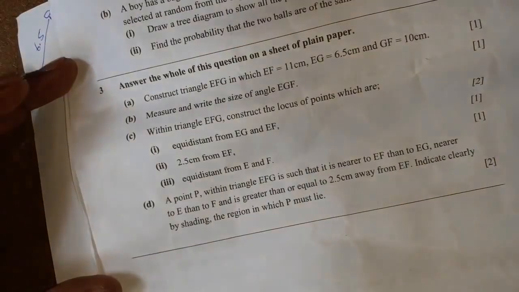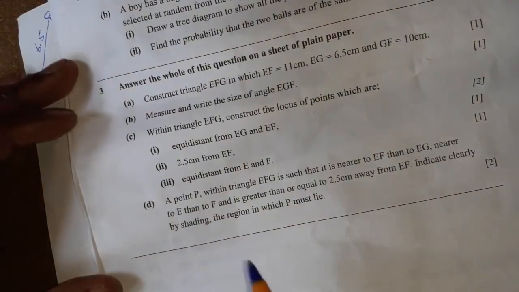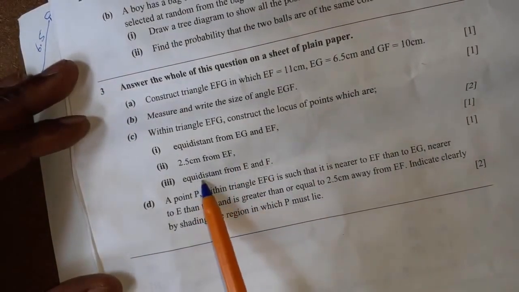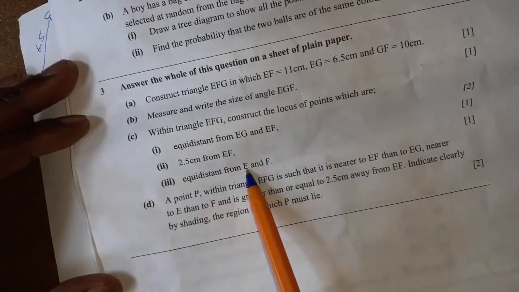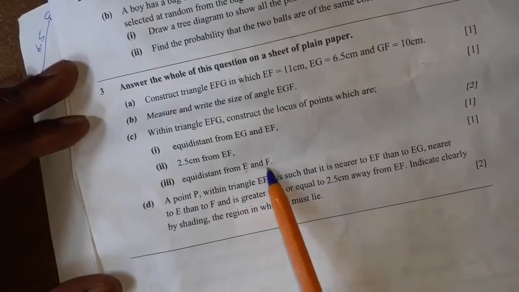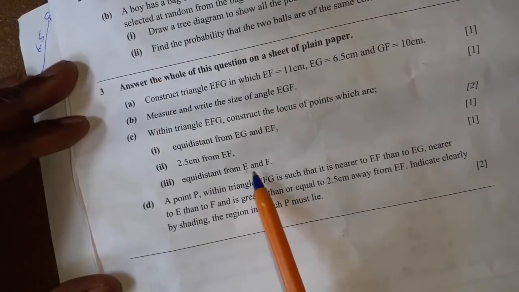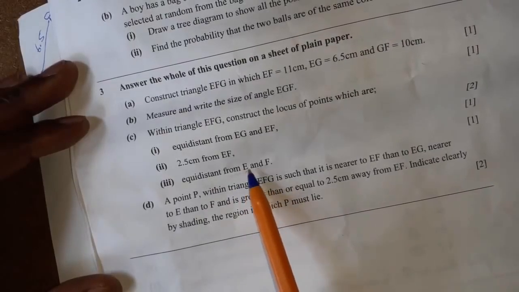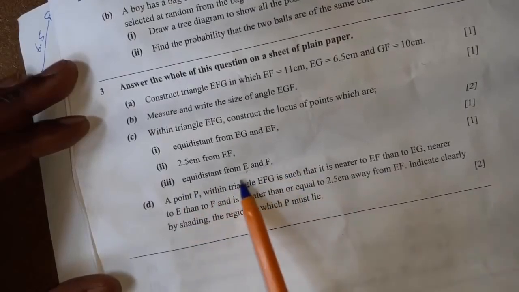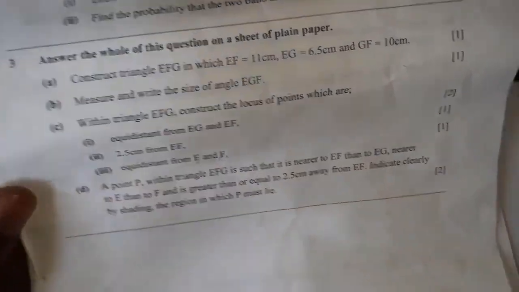This other question here is telling us we have to draw the locus of points which are equidistant from E and F. So what does this mean? From E and F. So we need to bisect this line here.